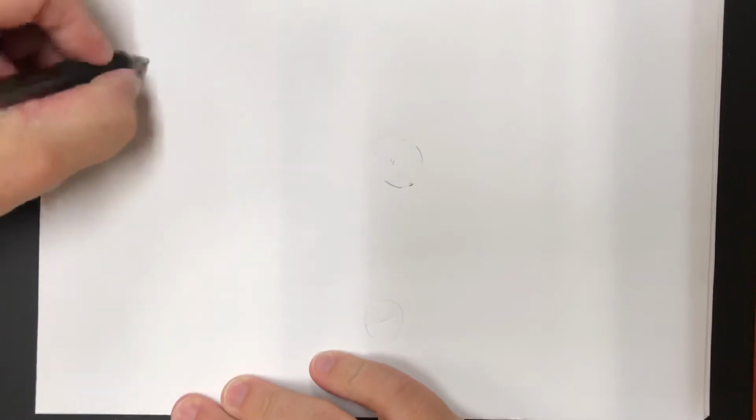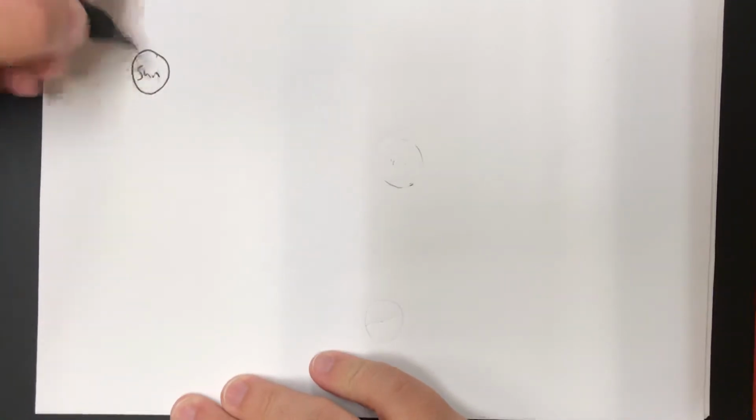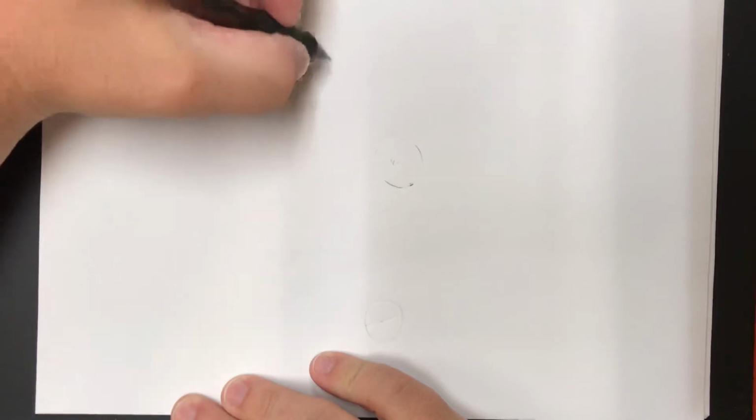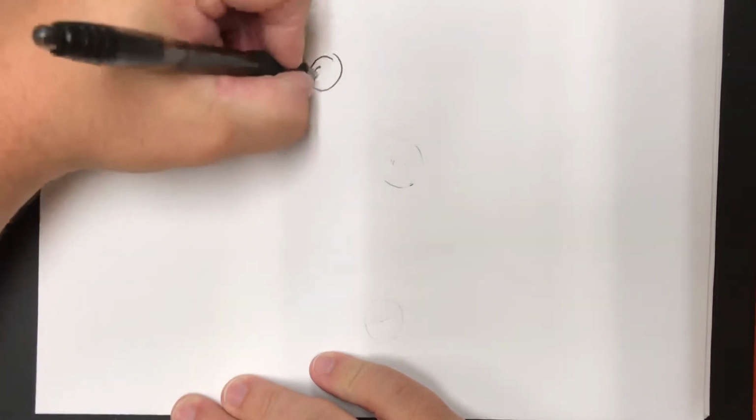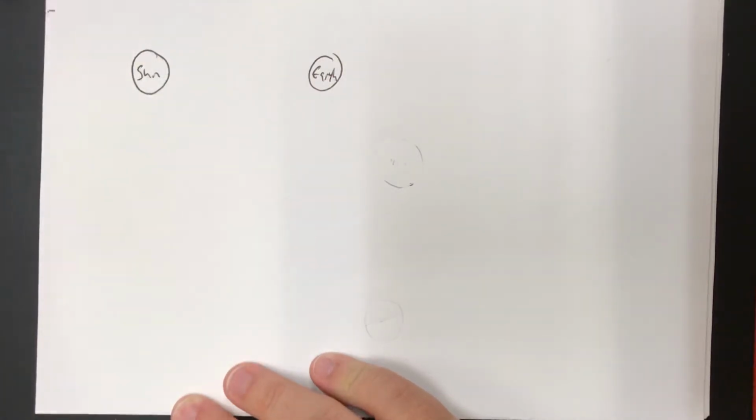Let's put the sun over here. Sun, once again, I apologize for my handwriting. I know that's strange for a teacher to have sloppy handwriting. So we have the sun, and over here we have the earth. I know that these are not drawn to scale at all or anywhere close. I'm not trying to. This is just for demonstration purposes.